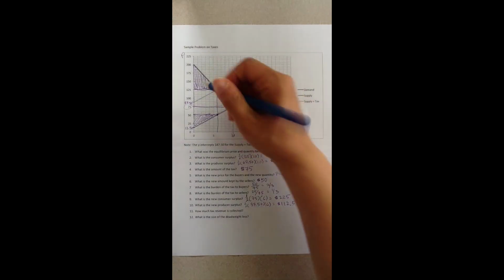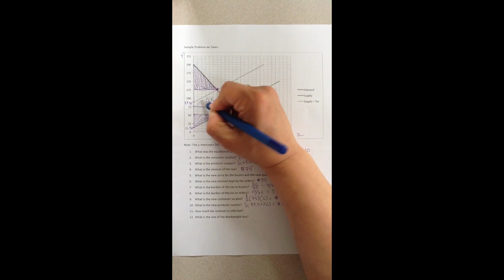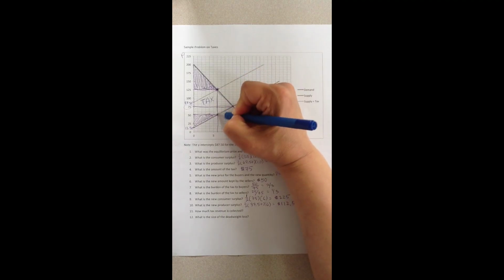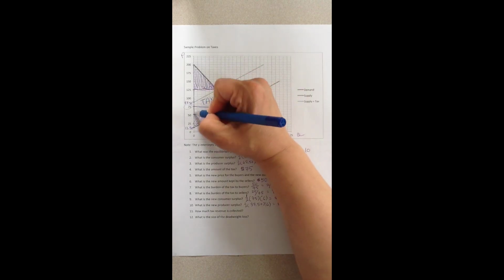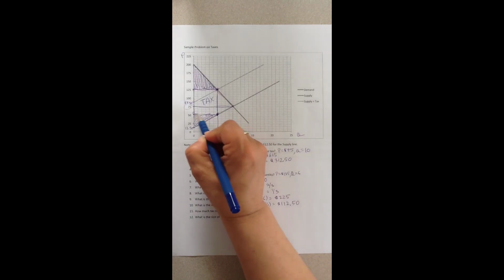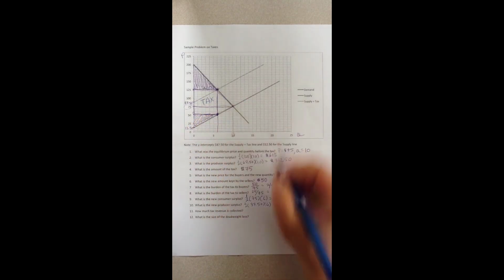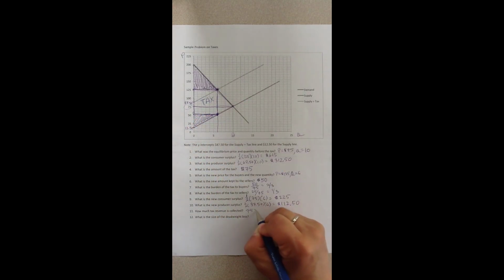So how much tax revenue is collected? That's this box in the middle. The tax is 75 times 6. 450.